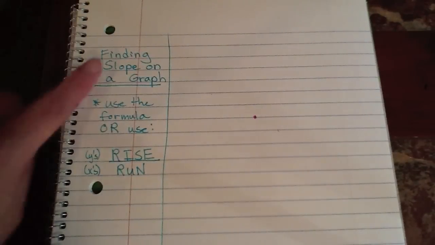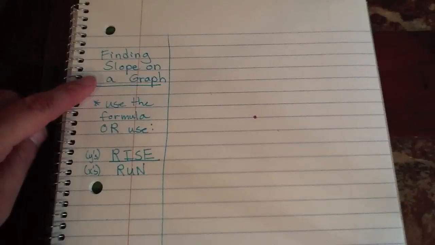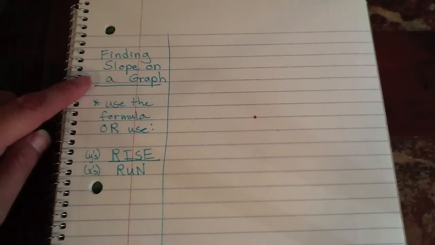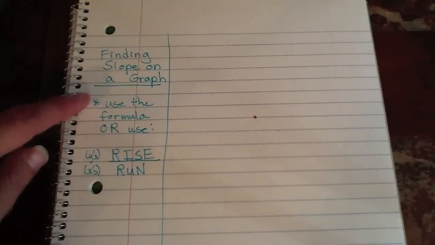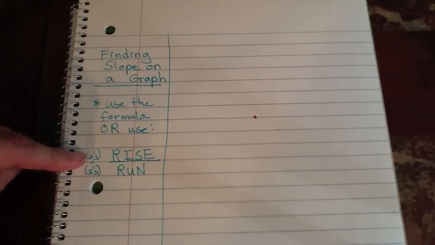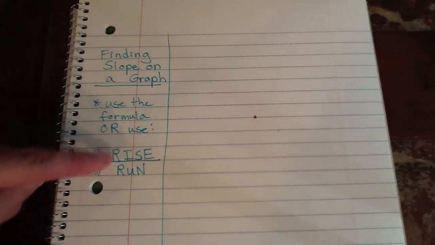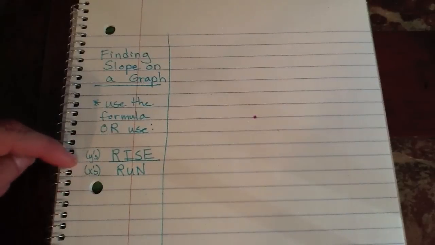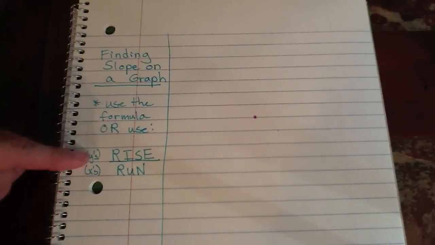Another example we're going to talk about is finding your slope on a graph where you maybe haven't even been given points and asked to, and they might not say find rate of change, they might say find slope. It means the same thing. You can always use the formula that we just talked about. Pick 2 points, plug them in, find your slope. Or you can use, again, this is a review from last year, rise over run. There are several different ways to use this.